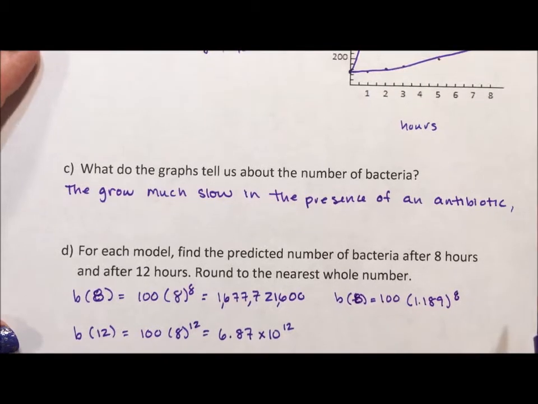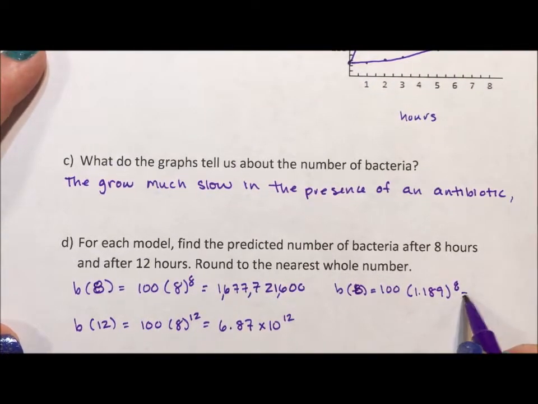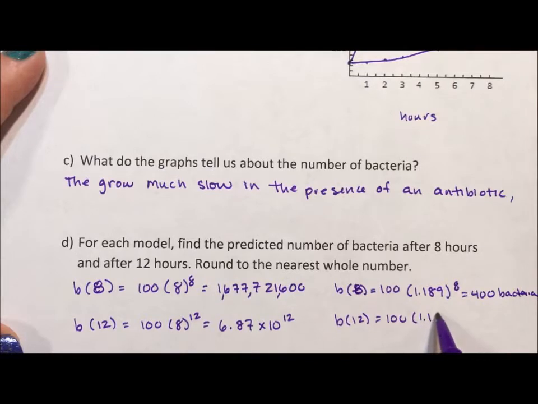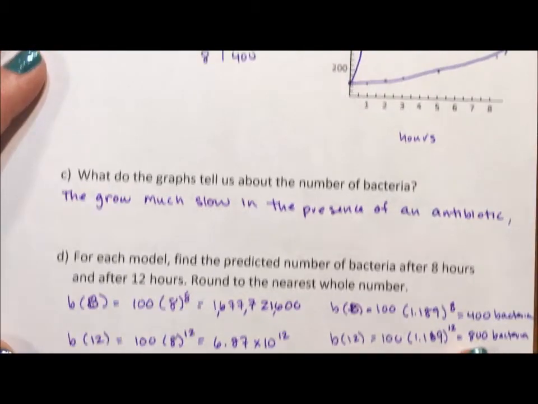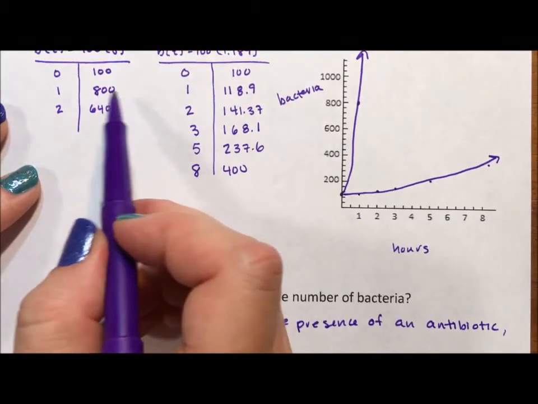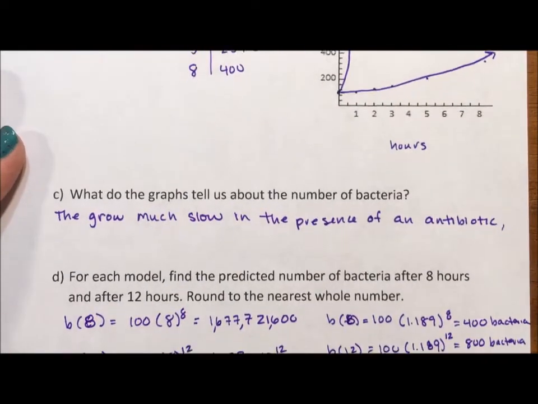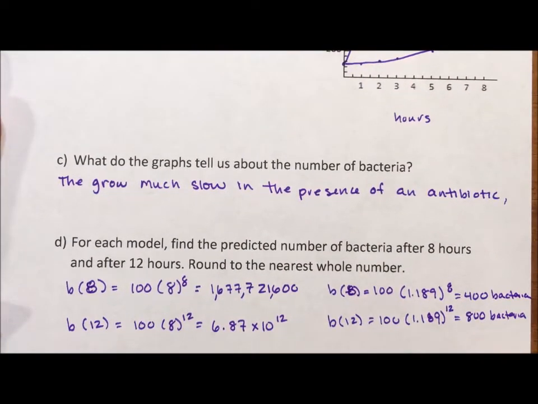For our second one, B of 8 equals 100 times 1.189 to the 8, which we've already calculated to be 400. I should always label these bacteria. B of 12 is 100 times 1.189 to the 12, and this is going to be 800 bacteria. So the funny thing is, it takes 12 hours with the antibiotic to get what we got in 1 hour without it. So that is why it is good to have the antibiotic.